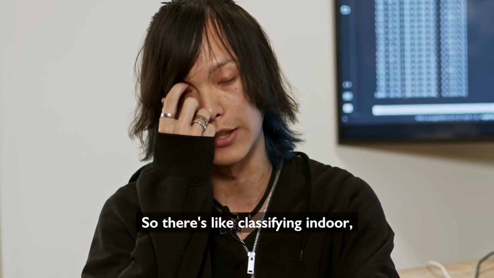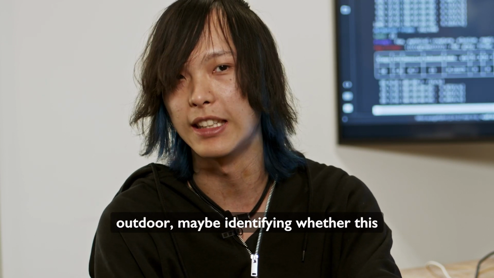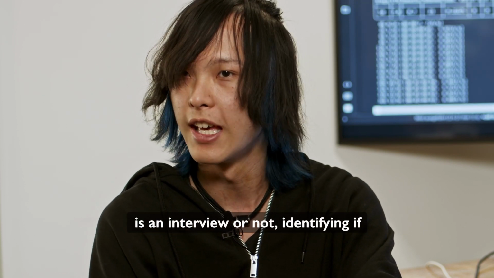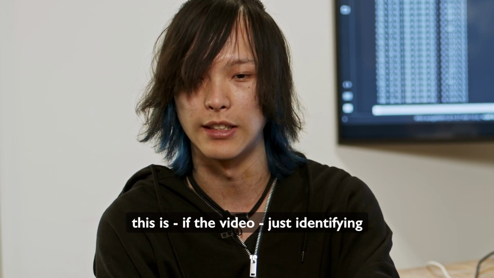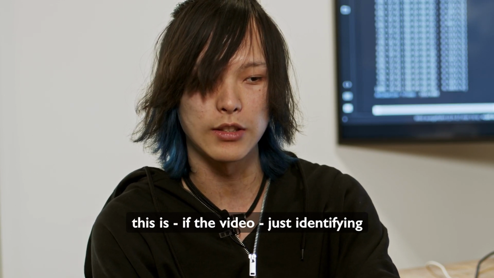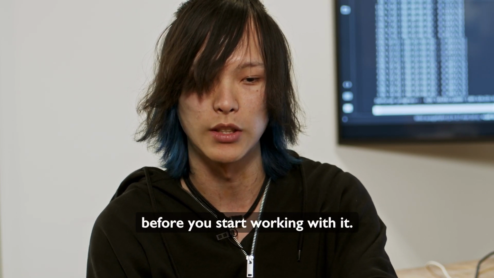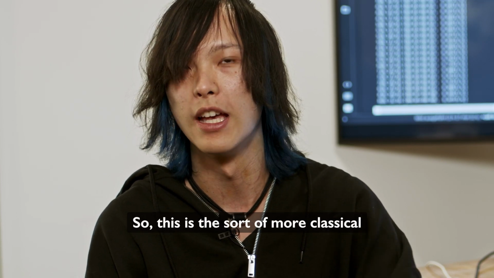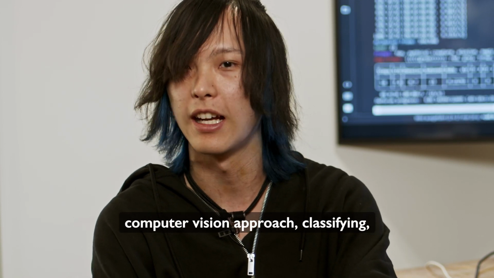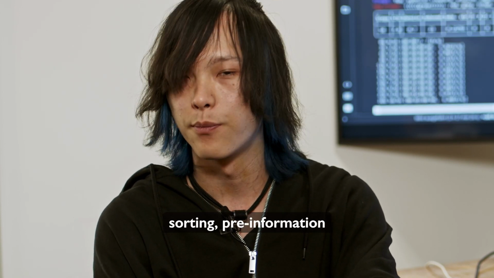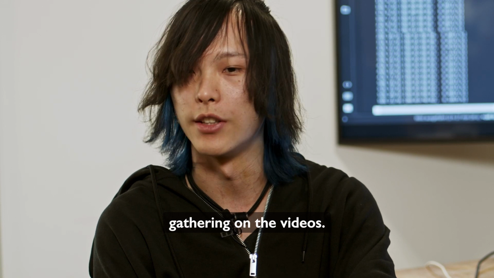So there's classifying indoor, outdoor, maybe identifying whether this is an interview or not, just identifying what is in the video. All of that information is very useful before you start working with it. So this is the more classical computer vision approach: classifying, sorting, pre-information gathering on the videos.